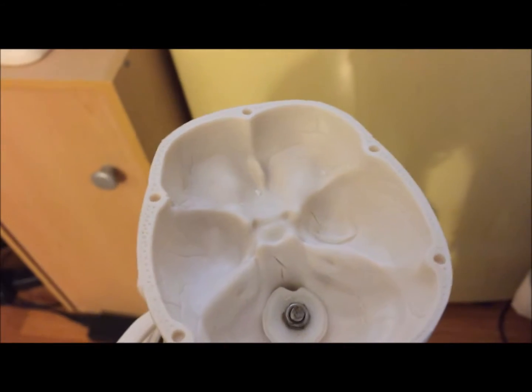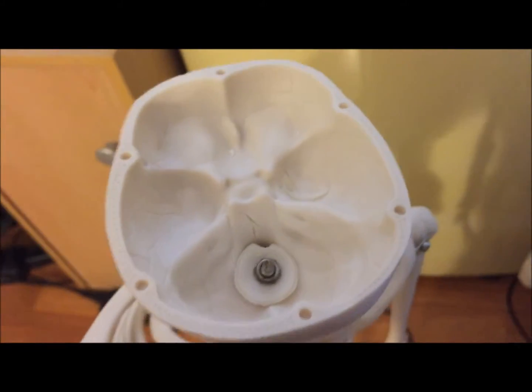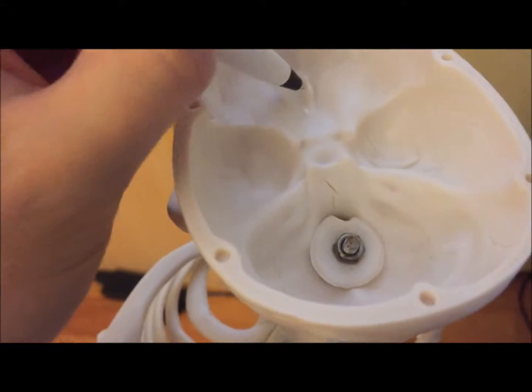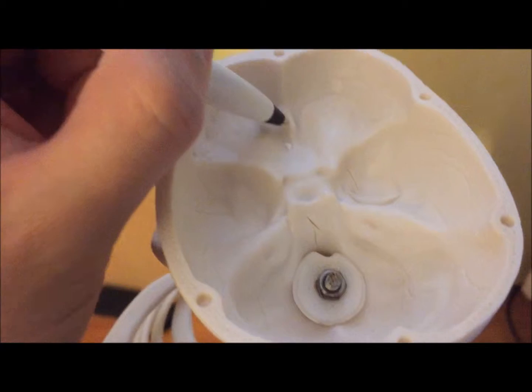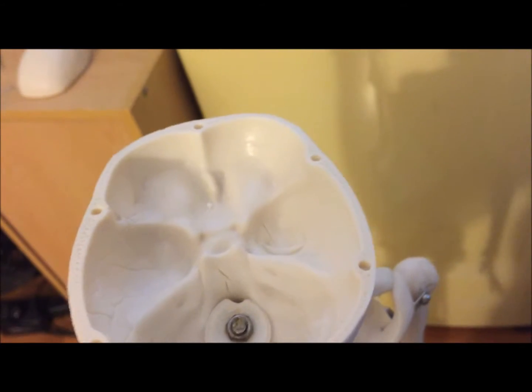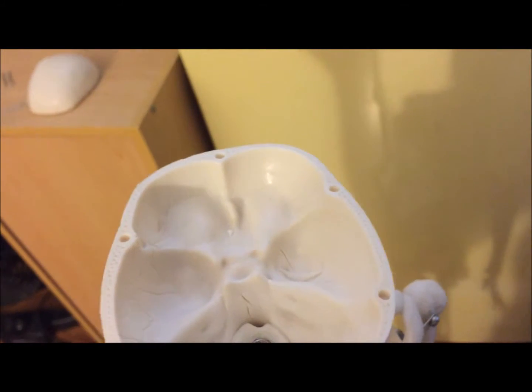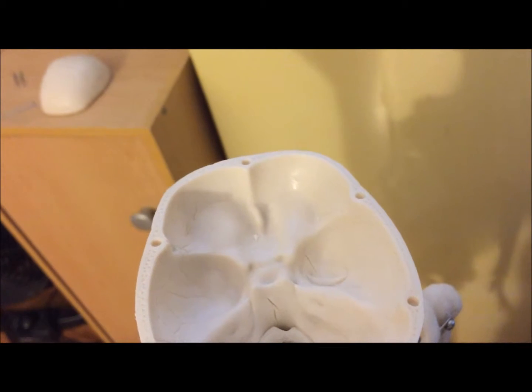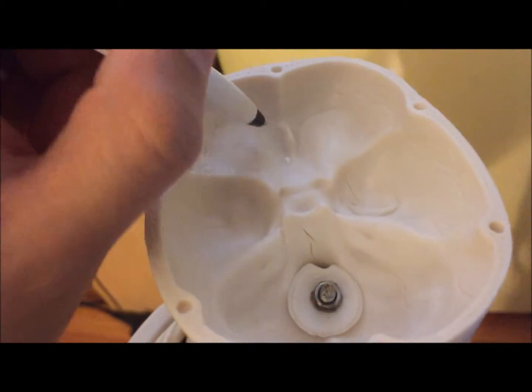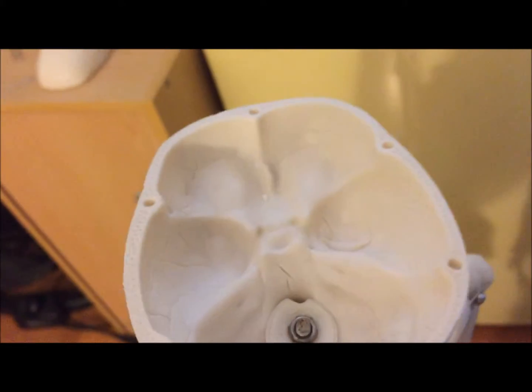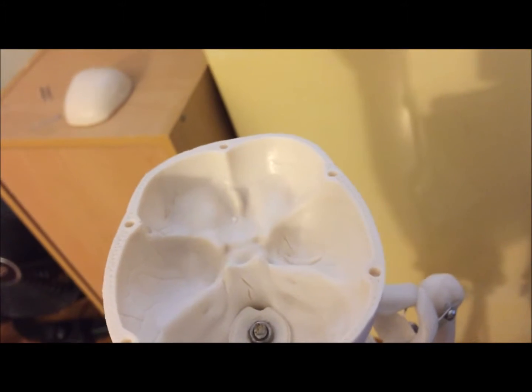Okay, moving on to the ethmoid internal view. Over here, you will find the crista galli, and this helps secure the brain in the cranial cavity. And then over here, that's the cribriform plate, and the olfactory nerves pass through those holes.